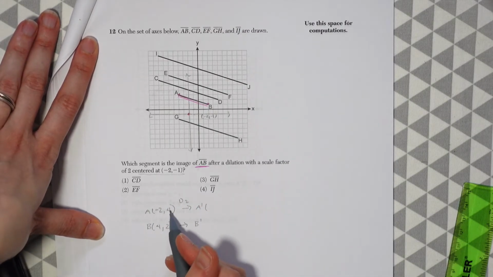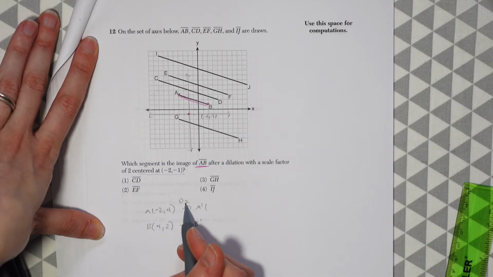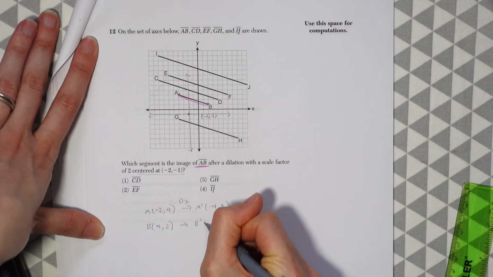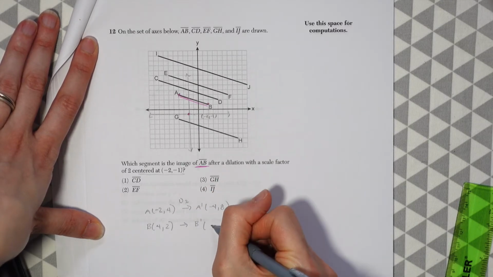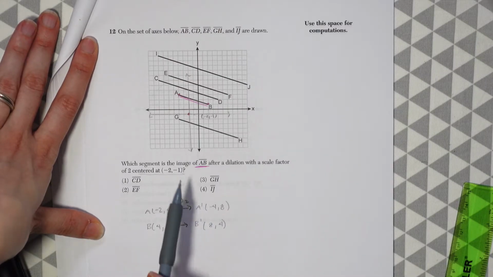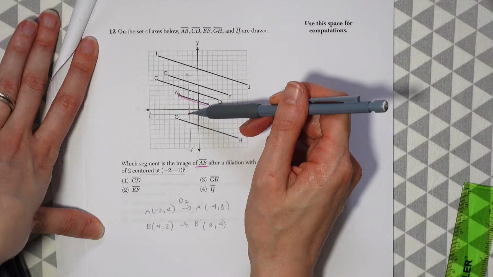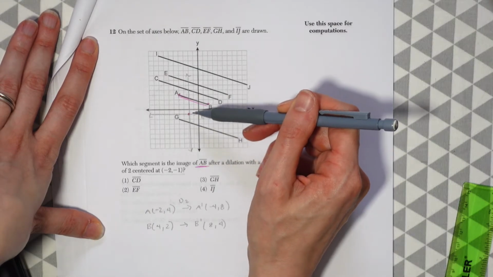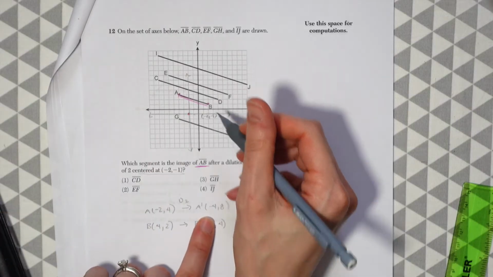So in this case, we're going to just multiply the x and y values by 2. So this new point is going to become (-4, 8). And then we're going to do the same thing down here. This will become (8, 4). So now if we look back up here, remember we're still working in relation to this new coordinate plane we just made. We're going to look for these new points.